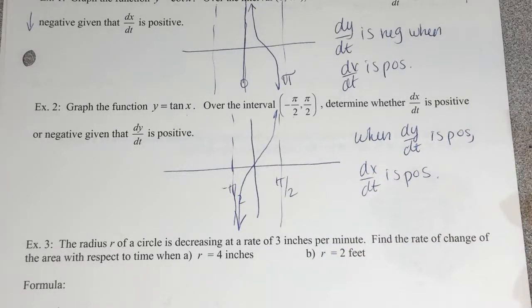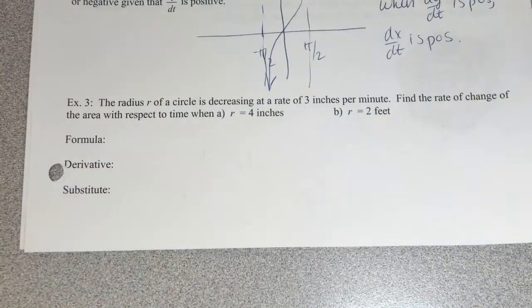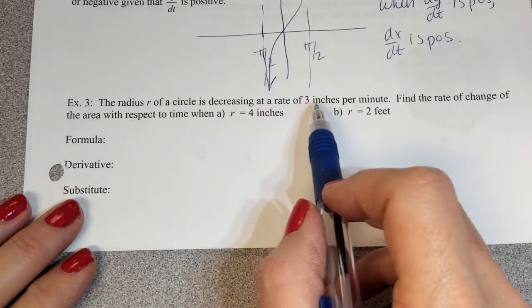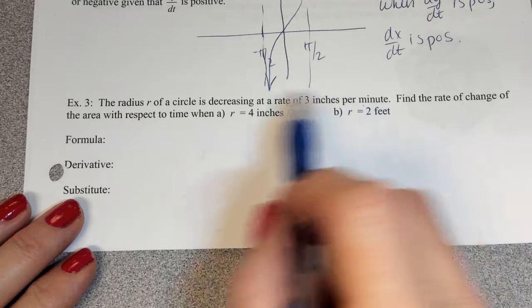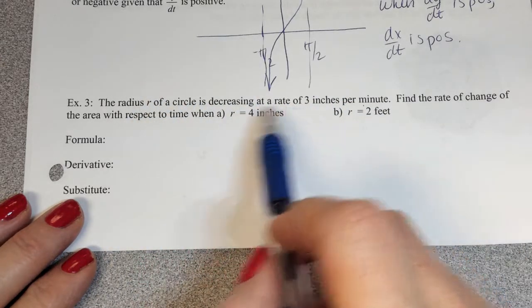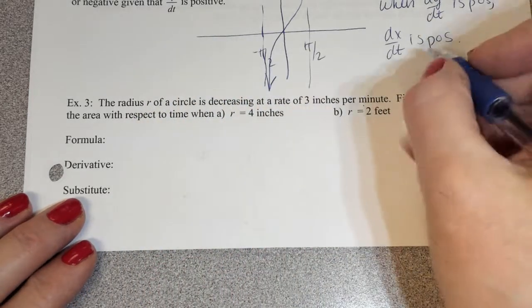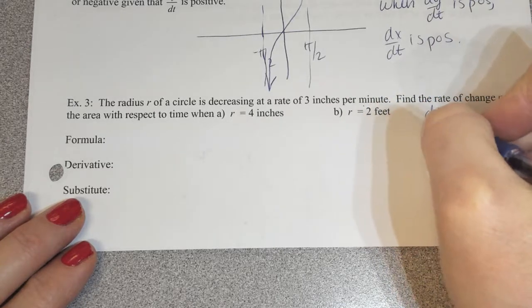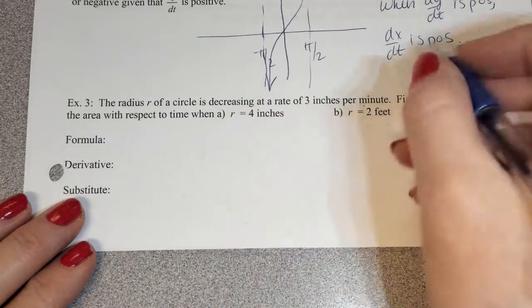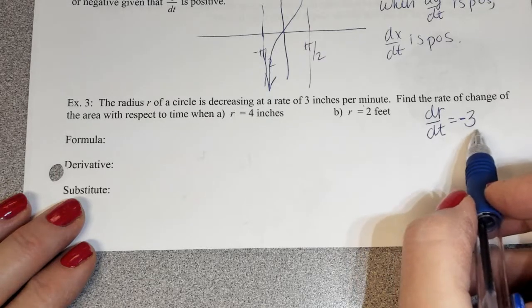All right? Makes sense? Okay, let's go down to some application problems. It says the radius of a circle is decreasing at a rate of 3 inches per minute. We want to think about what that's telling us. The radius is decreasing at a rate. The rate of change of the radius with respect to time, they're telling us is 3. So they're telling us that dr/dt, in fact it's not 3 though. When it uses the word decreasing, it's actually negative 3. So I like to jot that down. We know dr/dt is negative 3.